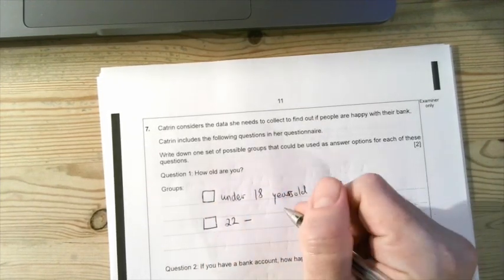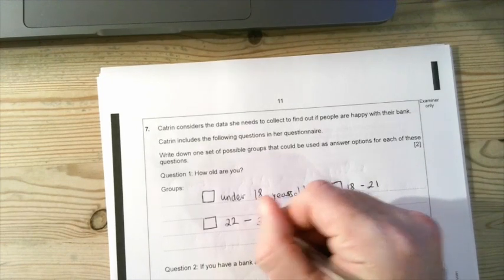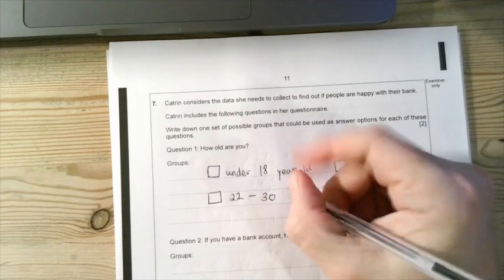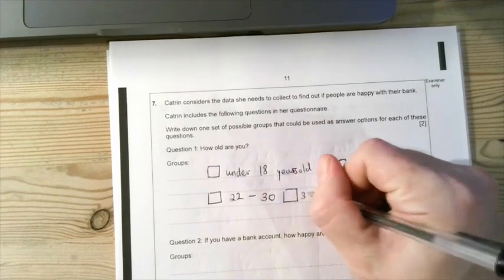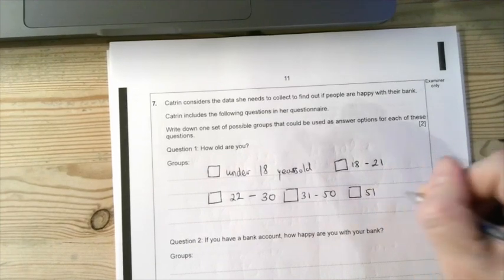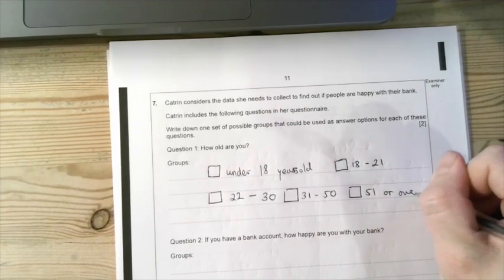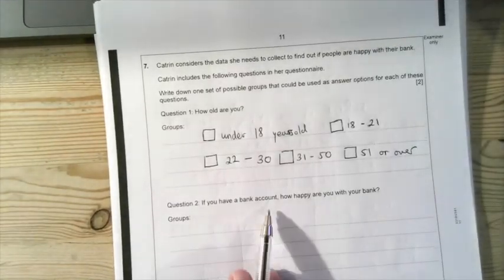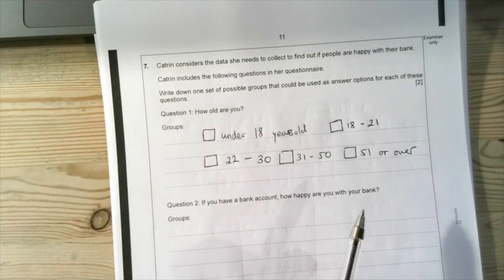Then 22 to maybe something like 30. There'll be no need to have common groups going up here. It's sort of like generations that we're looking for here. Then maybe 31 to 50. And then finally 51 or over. So something like that is what we're looking at. Next question says, if you have a bank account, how happy are you with your bank?